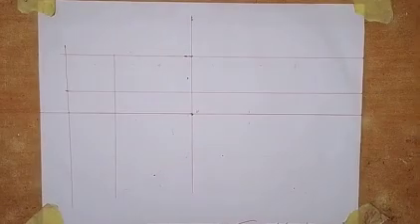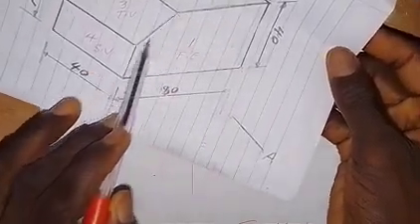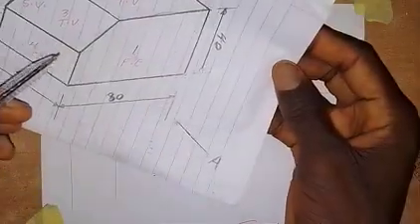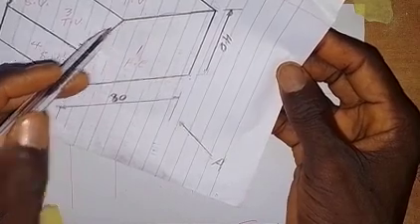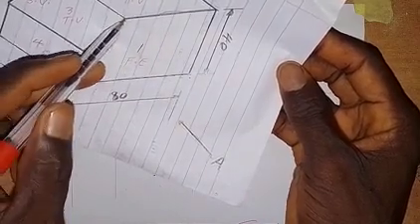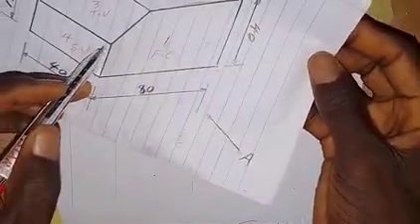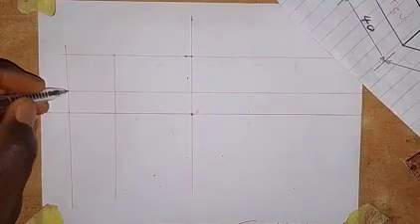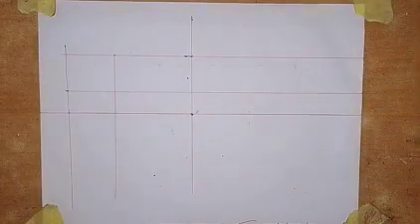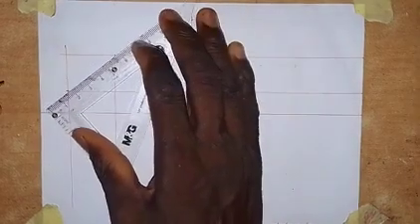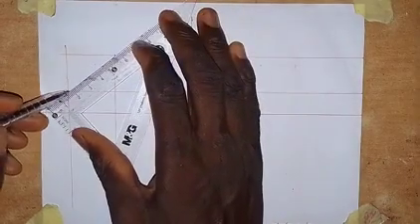Looking at what we have here, we have almost completed the front elevation. So we need to draw this line now. To draw this line, we are joining this point and this point together, and this point that we have here, this is where we have it, and this point here we have it at this point here. All we have to do is join them together to form the front elevation.